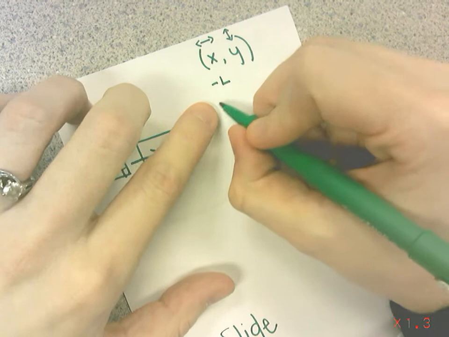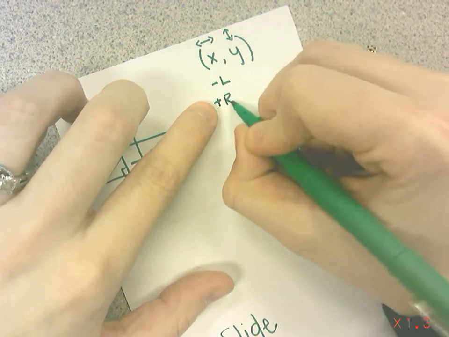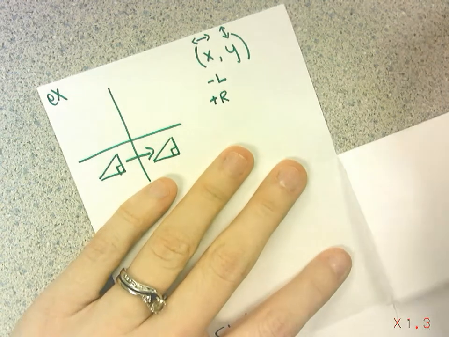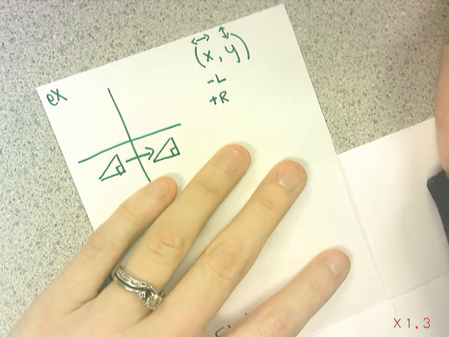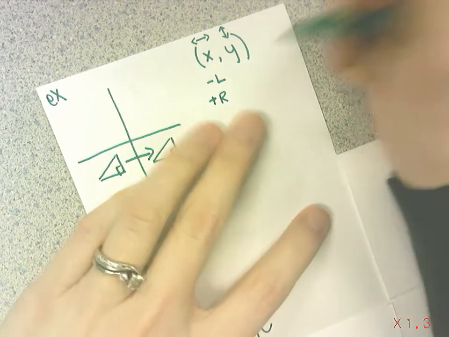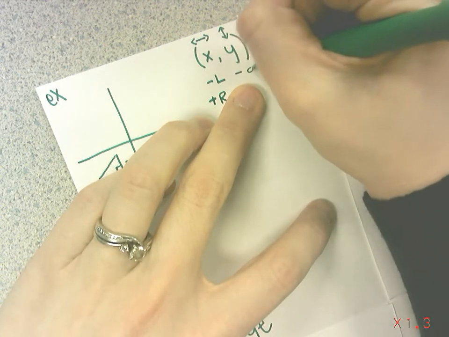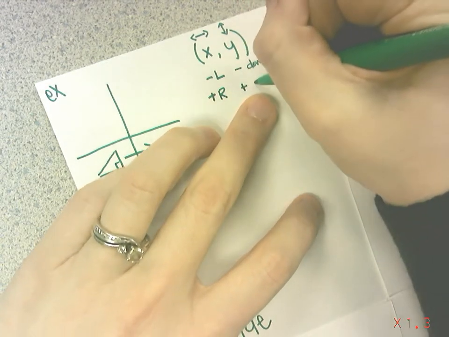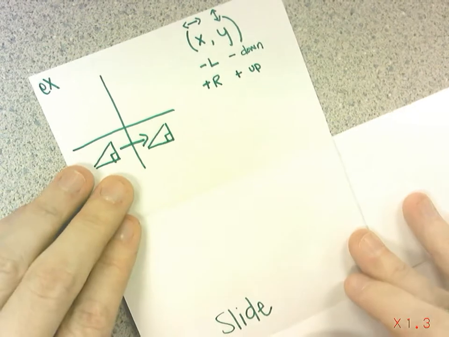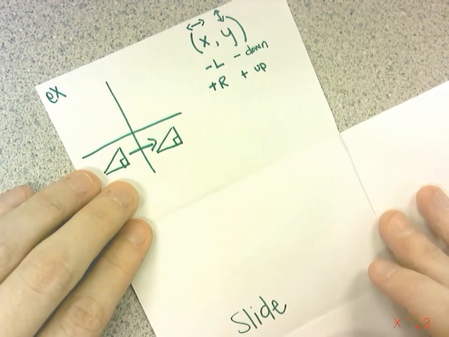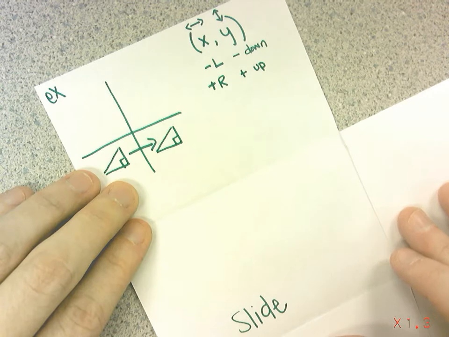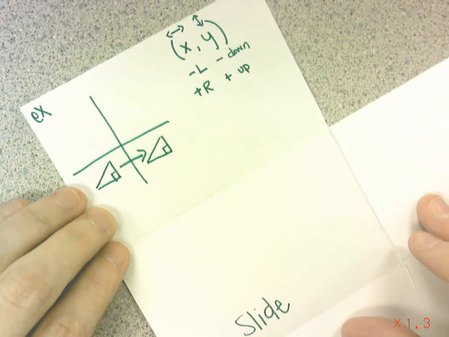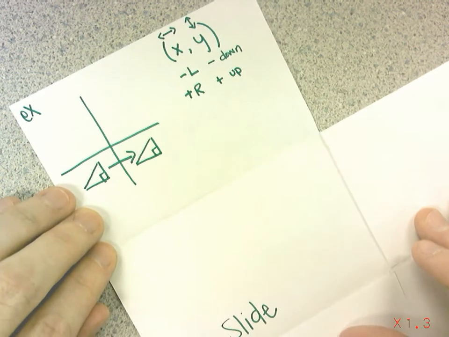If you were going to move it to the right, you would have to add a number to go to the right. Okay, and then on the y-axis, if you were going to move something down, you would have to subtract it to go down, and you would have to add it to go up. Okay, so you're going to add your transformations to your ordered pairs in order to move something to the right or to the left or up or down.